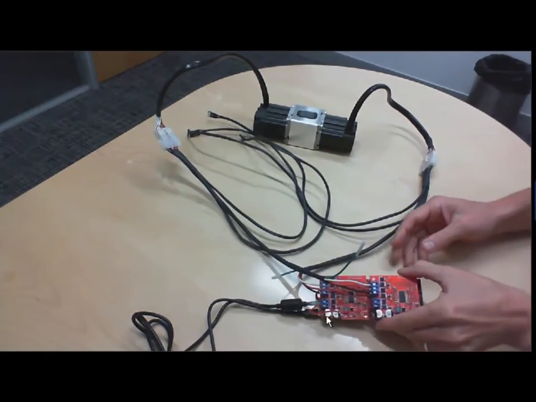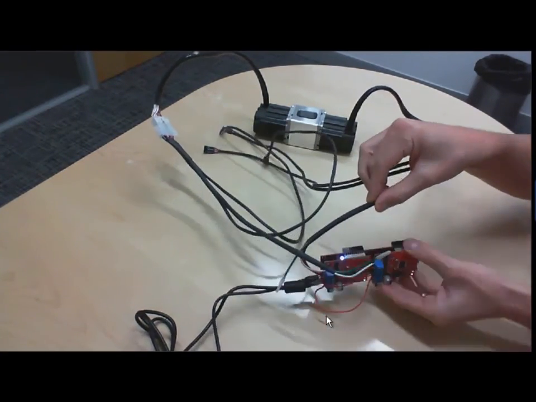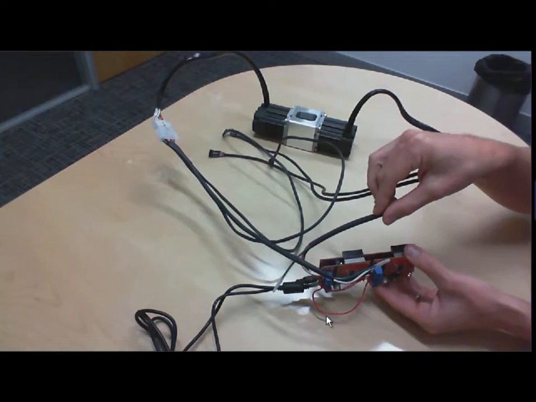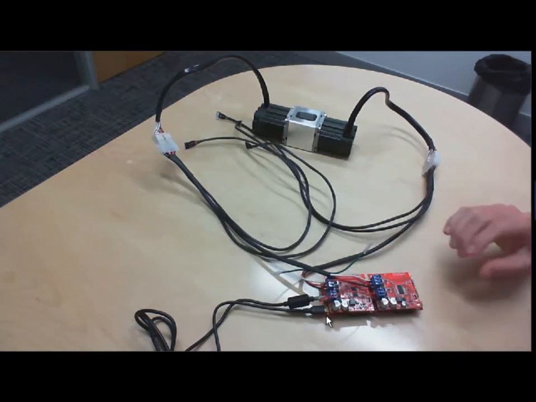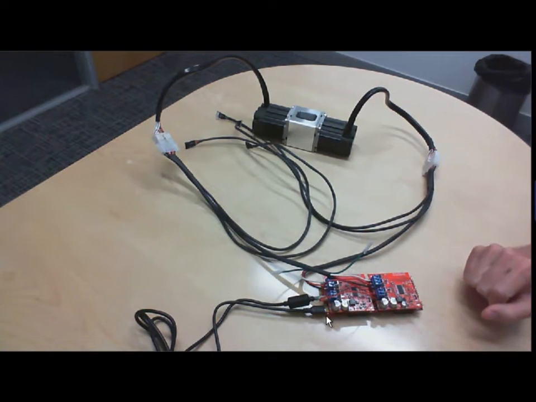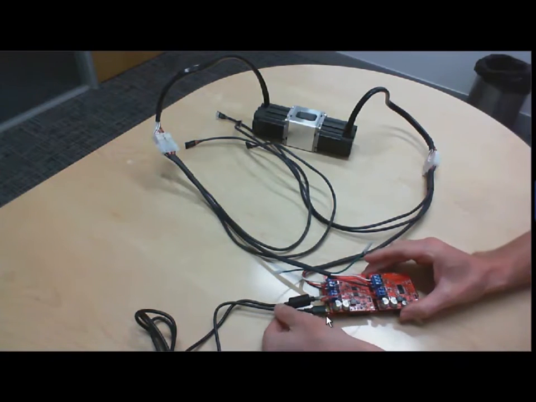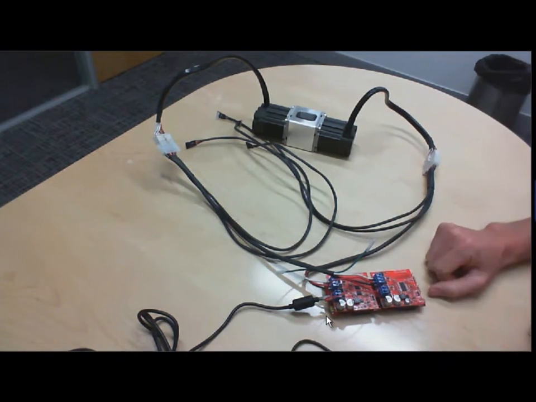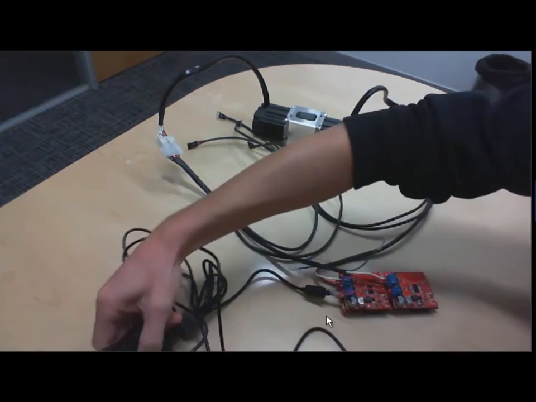So what I'm going to do is disconnect my USB cable. So now nothing's powered. I'm going to connect my high voltage, it's only 20 volts, but this should spin the motors now. It should boot the code and provide high power at the same time.